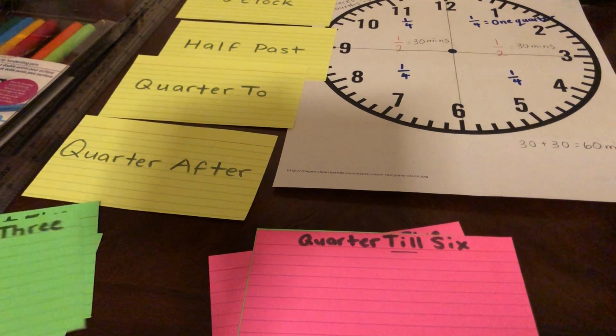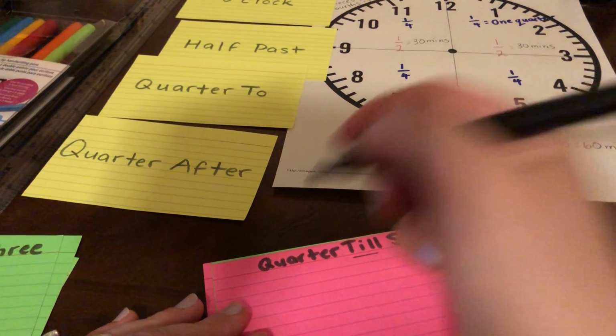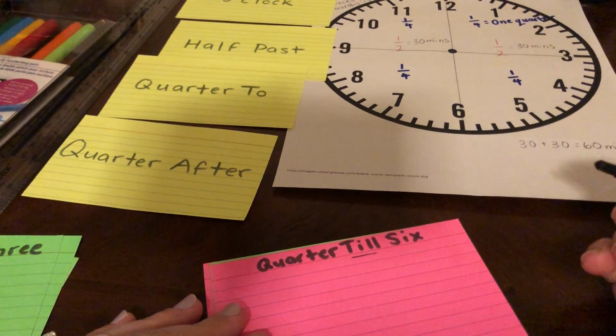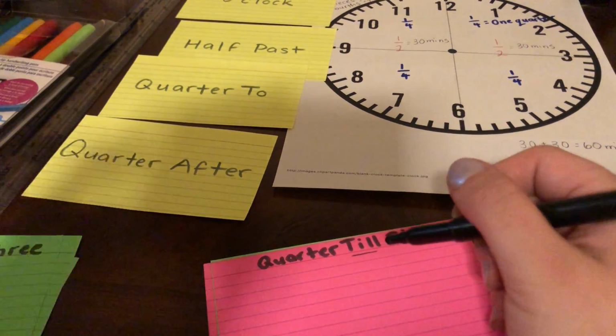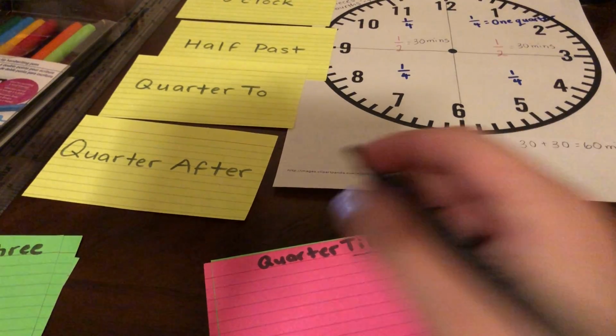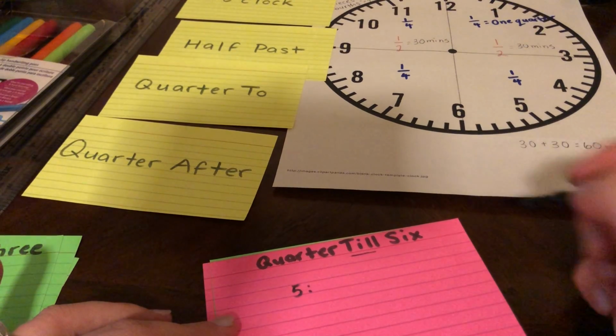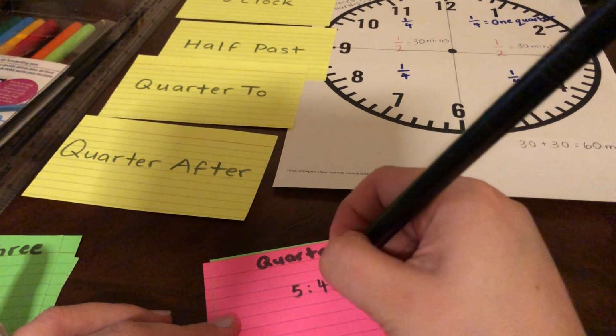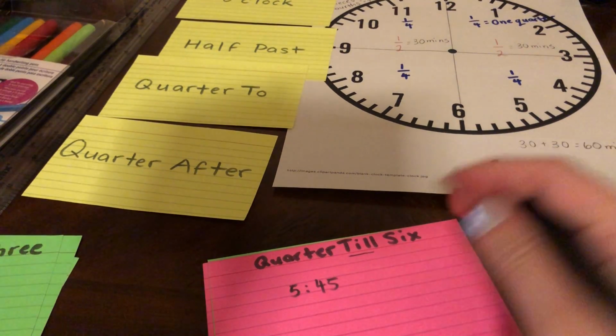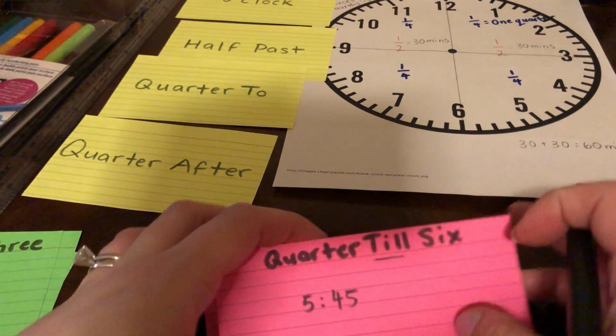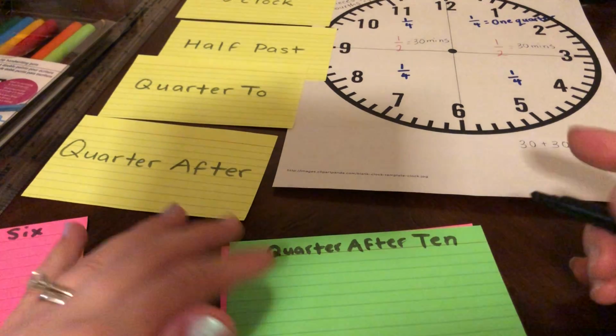Sometimes time is said that way. So a quarter till 6 means it's not 6 o'clock yet. It's a quarter until we get to 6. So it is 5. This hour is still 5. And it's 45 because we're getting close to 6, but we're not there yet. We're a quarter away from 6.